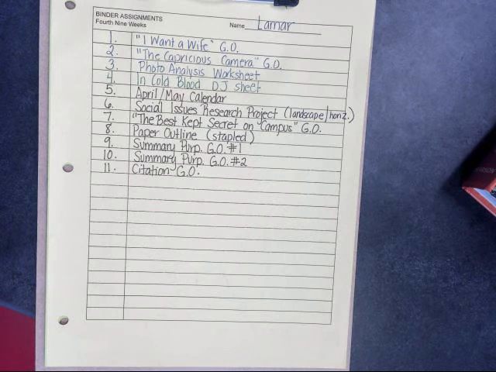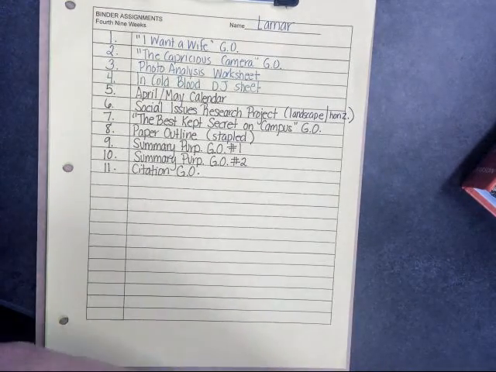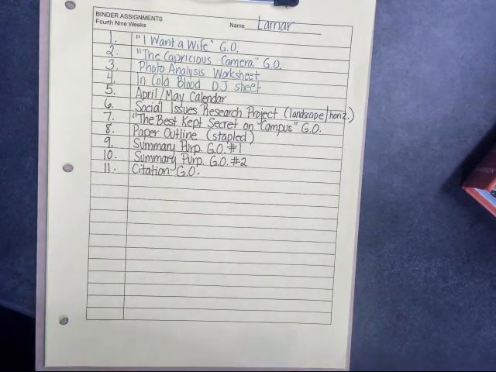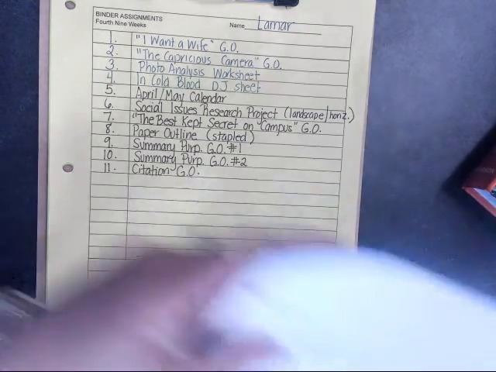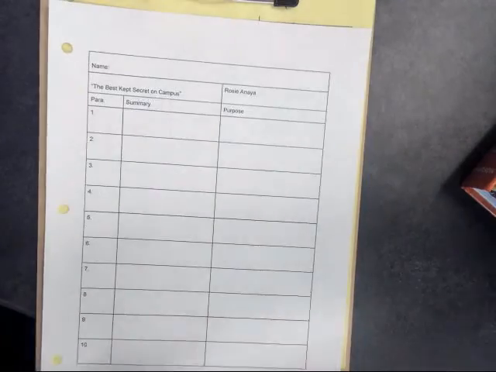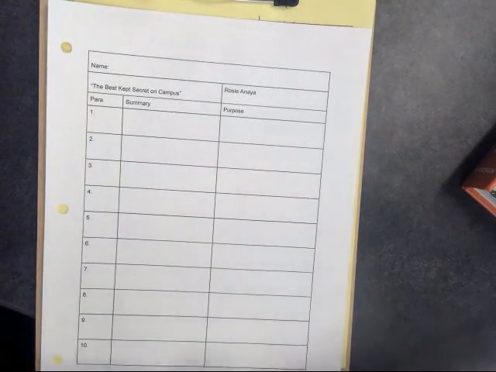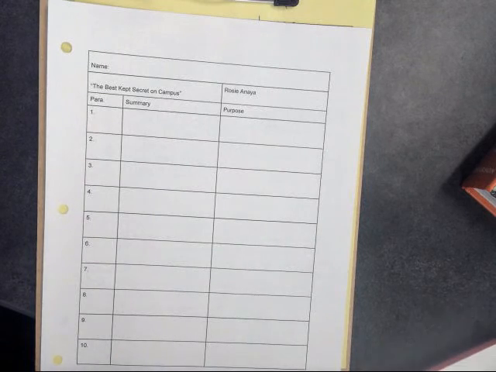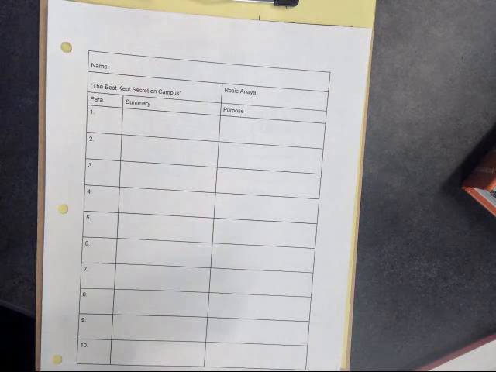Okay, so open your reader to page 74, if you would please. And we are going to be using this graphic organizer to support our reading. The reason that we're reading this essay is because it is very similar in structure and style to what you guys are going to be doing.